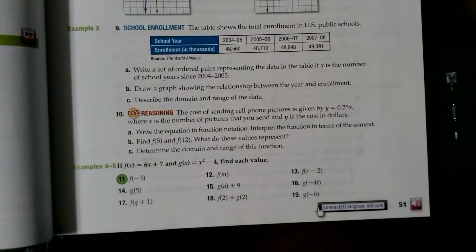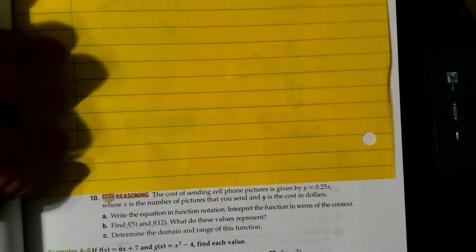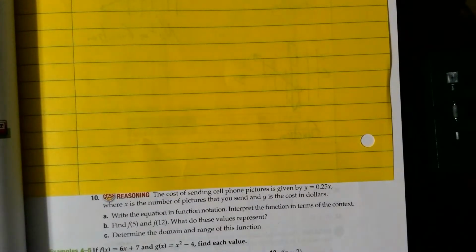Okay, one other thing, right here for B. Let's do 10 together. The cost of sending cell phone pictures is given by y equals 0.25x, where x is the number of pictures you would send and y is cost in dollars. So basically this is saying it costs 25 cents to send a picture.